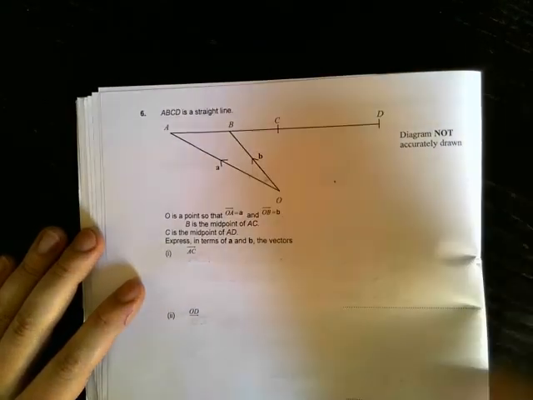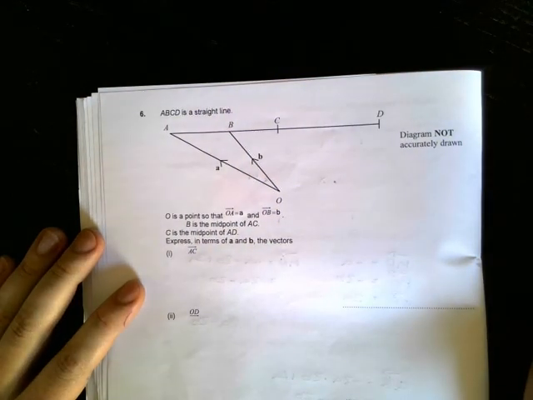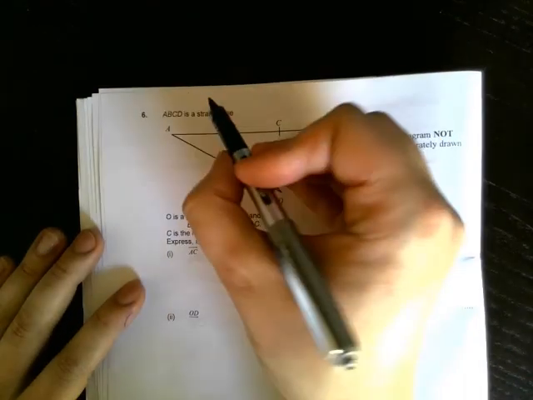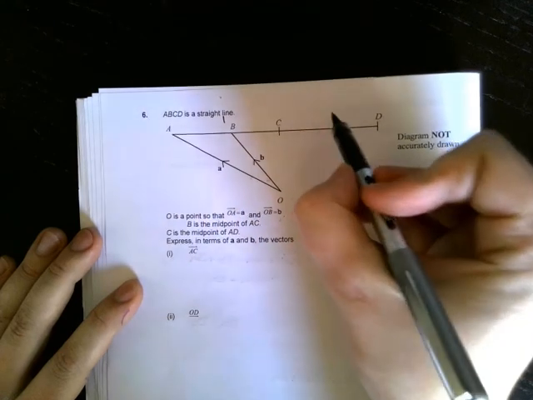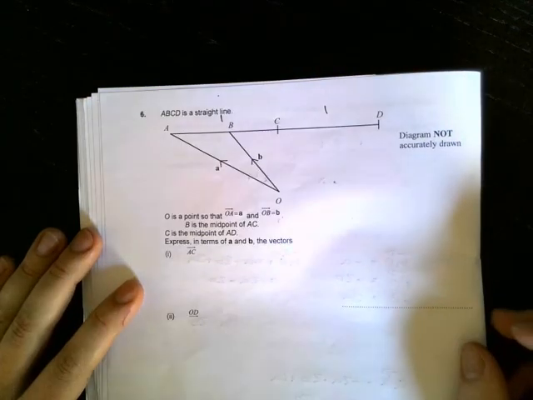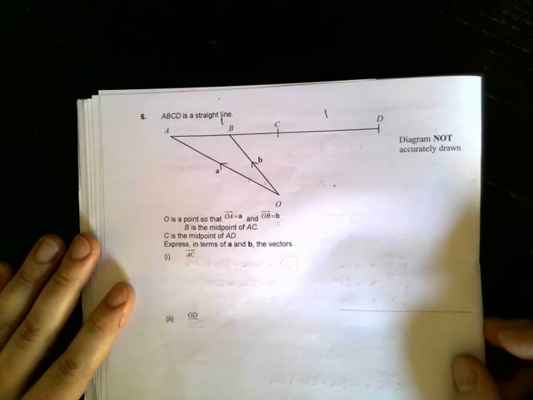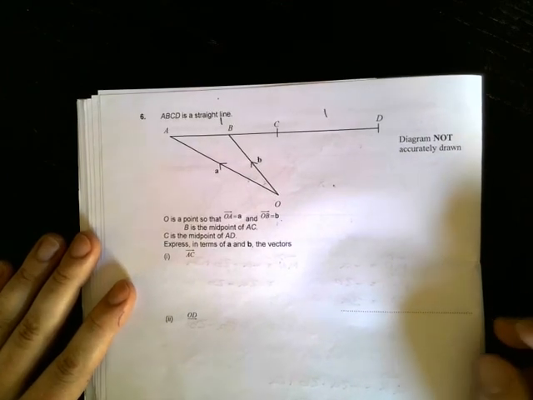ABCD is a straight line. O is a point, so that OA equals A and OB equals B. C is the midpoint of AD. So, I mean, that's a big 1 to 1. I mean, we're missing out the B there. Express in terms of A and B the vector AC.